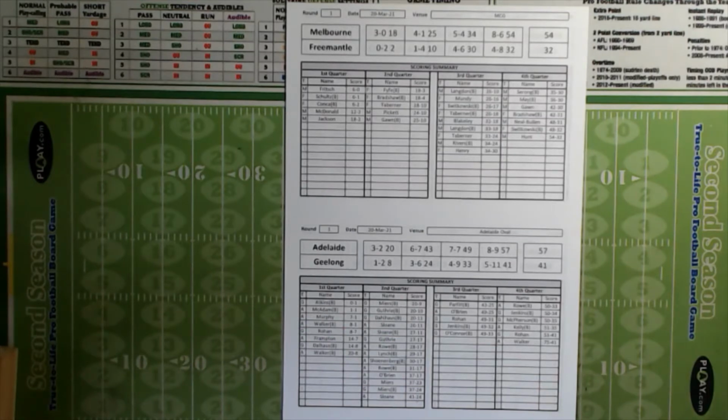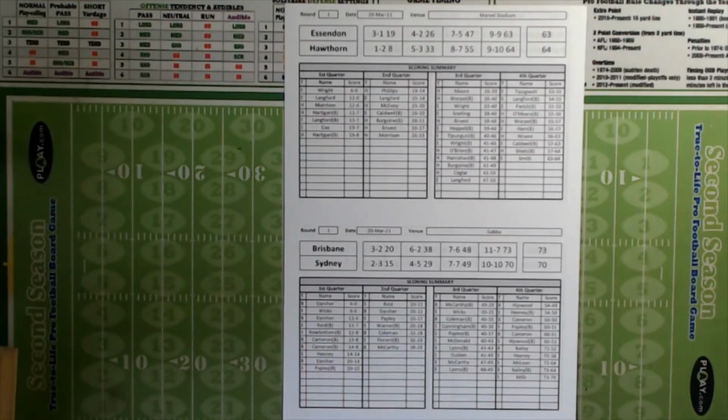On the 21st of March at the Adelaide Oval, Adelaide 8-9-57 beat Geelong 5-11-41. At the Marvel Stadium, Essendon 9-9-63 lost to Hawthorn 9-10-64. Very close game. Last kick of the game, Hawthorn took the lead with a goal, so they were trailing by 5 at that point, but the goal gave them the 1 point win.